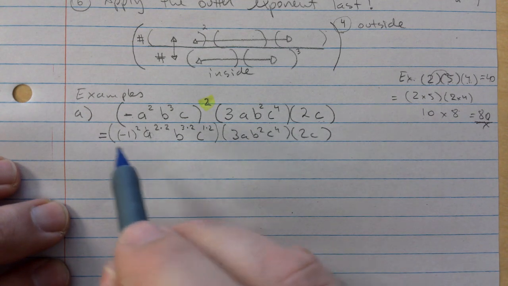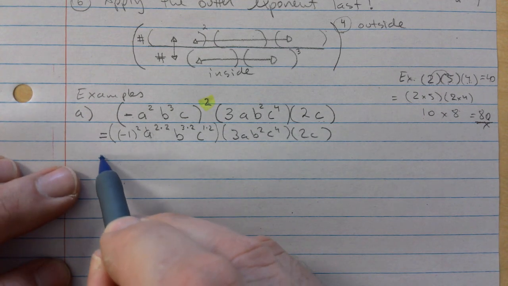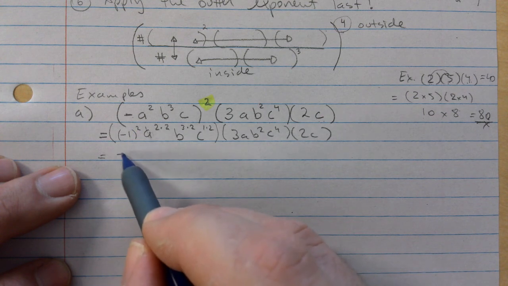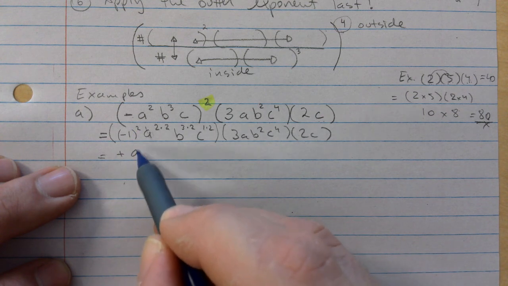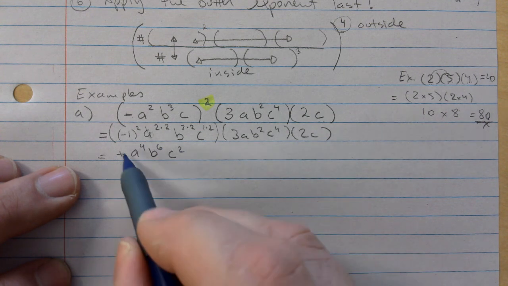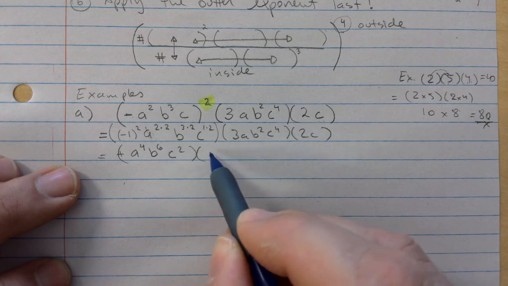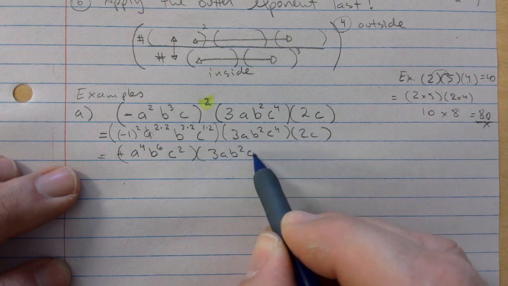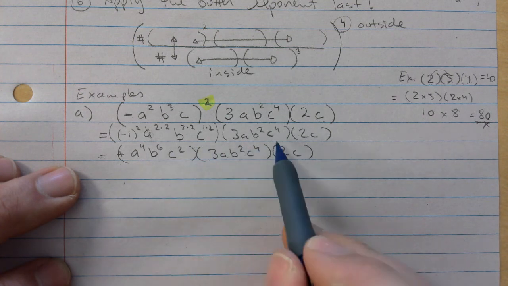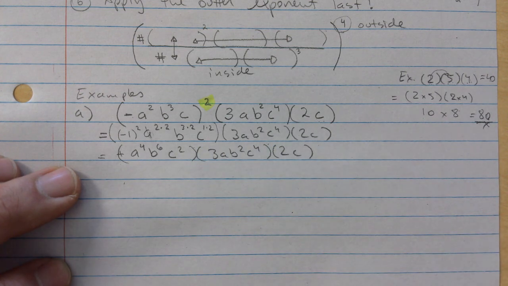And then let's figure this out. -1 squared is just +1, right? So I can put a positive here, and that's a to the 4, b to the 6, c to the 2. 3ab squared c4 2c. Now none of them has an exponent other than 1, now I can clean it up.